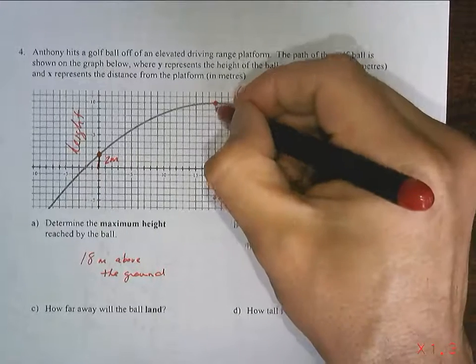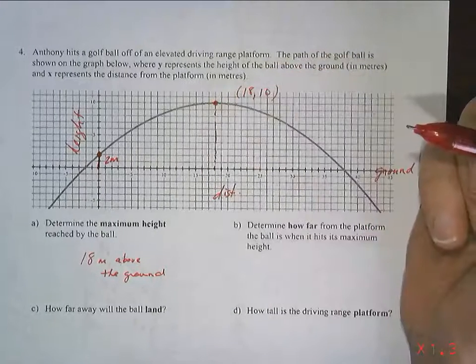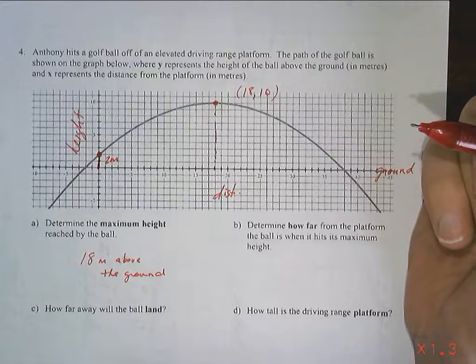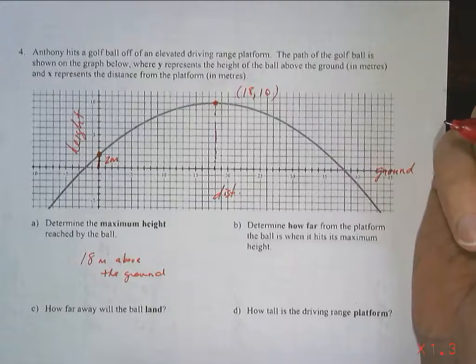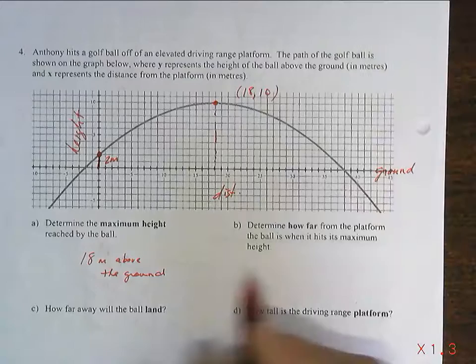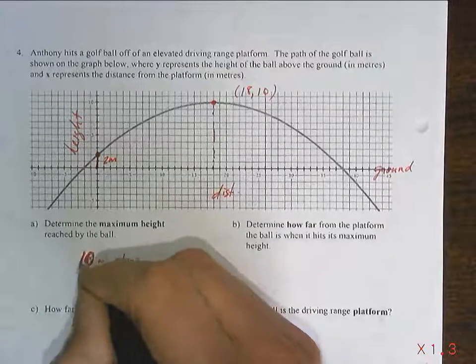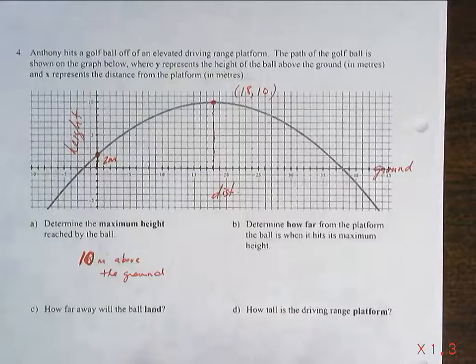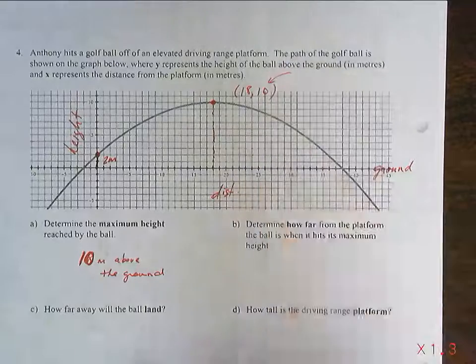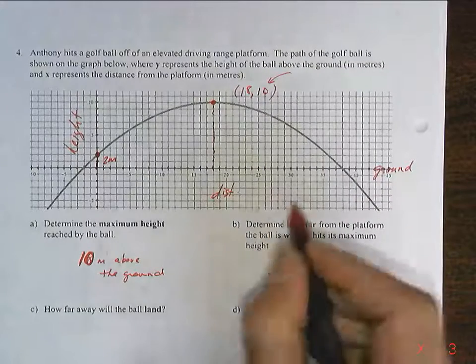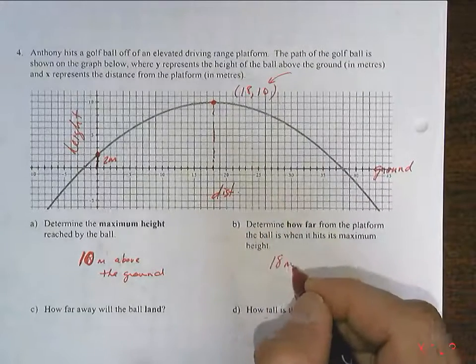So, I think we're looking at... Hold on. That's not 10. No, that's 18, yeah. Oh, so the height's 18. Sorry, guys. Going too fast, trying to finish before the kids are done here. So the maximum height is 18. Determine how far. That's 10 meters from the platform.